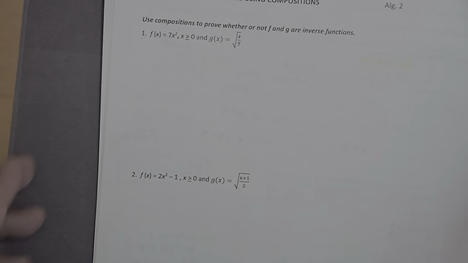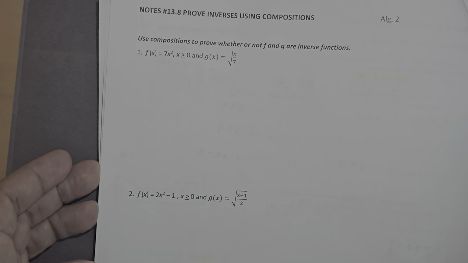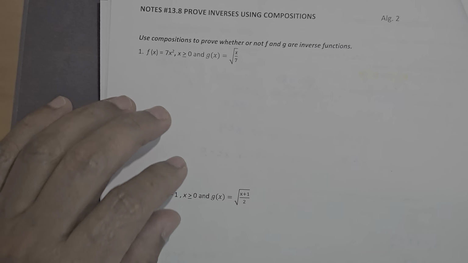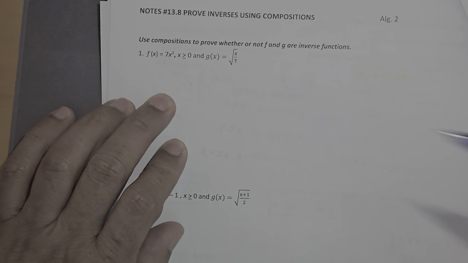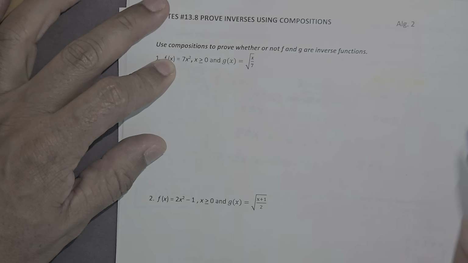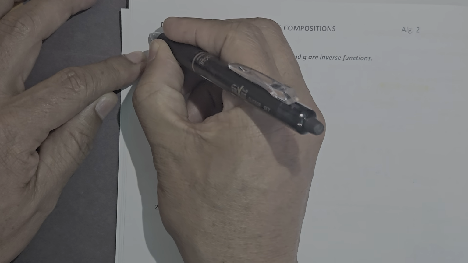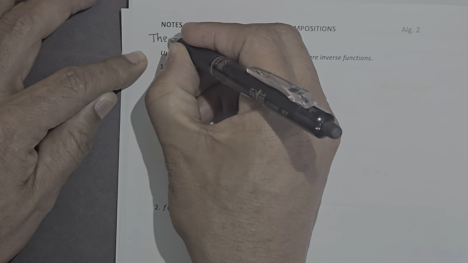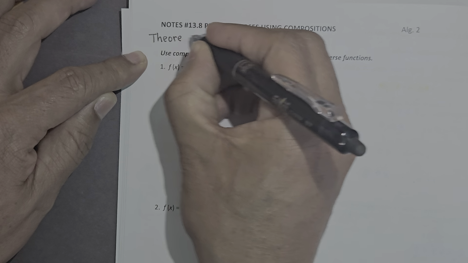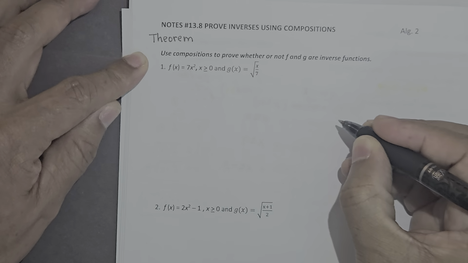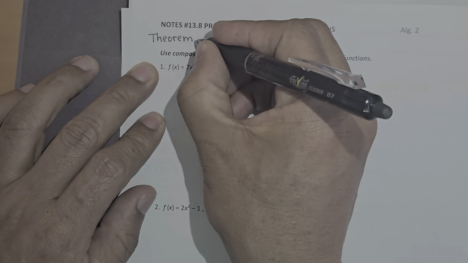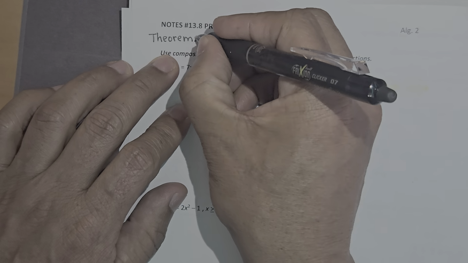Okay, this lesson covers how to prove inverses using composition. So I know you've seen this before. This is coming from the first semester, and there was a theorem. And a theorem is just a statement that you can prove by making logical arguments, especially with mathematical concepts.